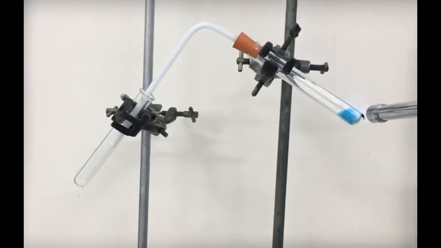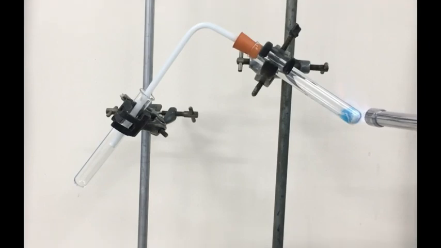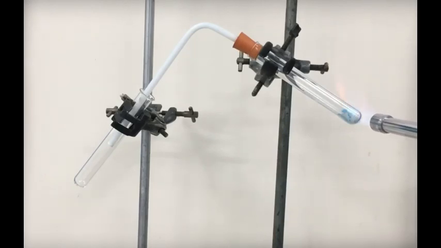Now we need to give it quite a bit of energy, which implies that this forward reaction is actually endothermic. We need to put energy in order to make it happen, which would imply that the reactants on the left-hand side of our equation have more energy than the reactants on the right-hand side of the equation.